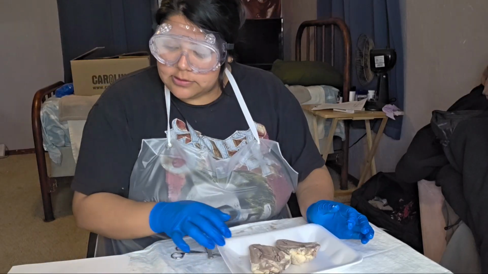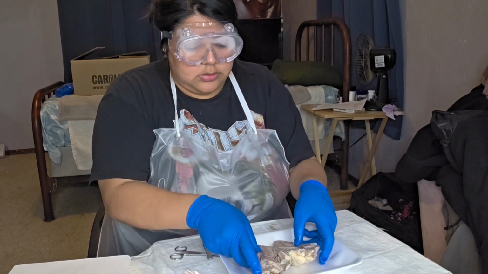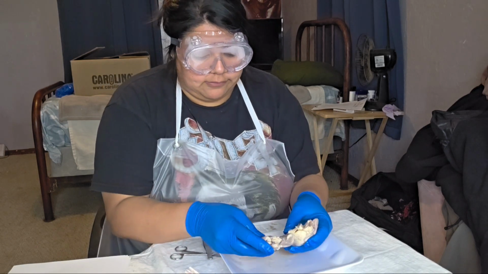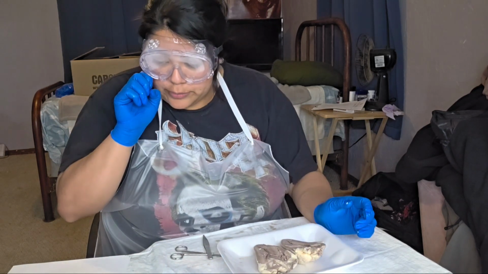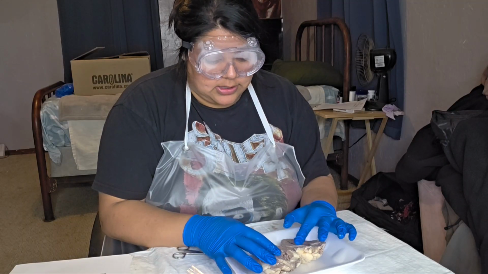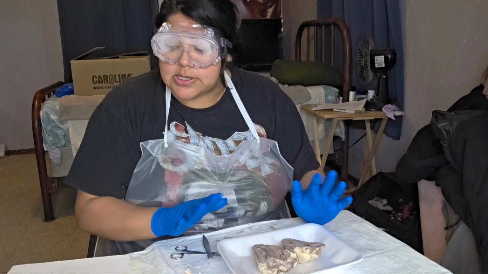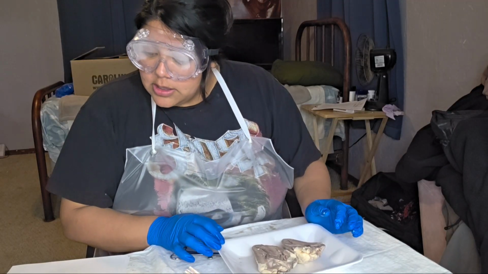Use your fingers to feel the thickness of the right ventricle versus the left. Very thick. Find the septum on the right side, which is going to be here. This is the piece that separates the two chambers.